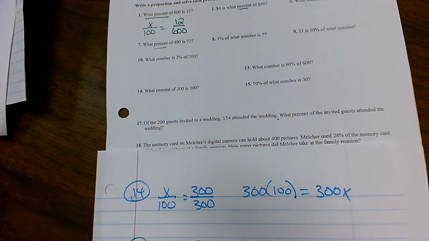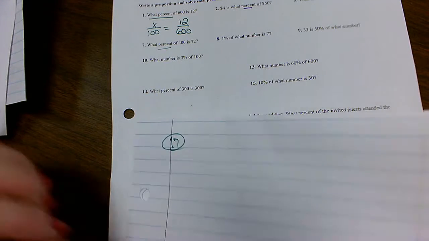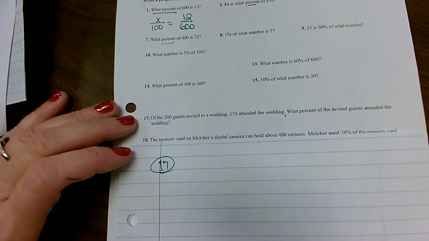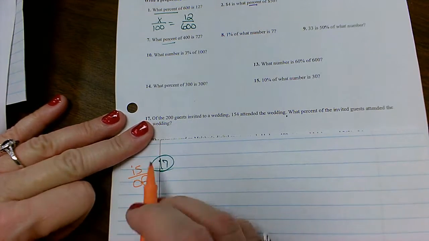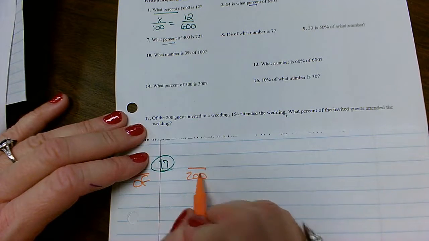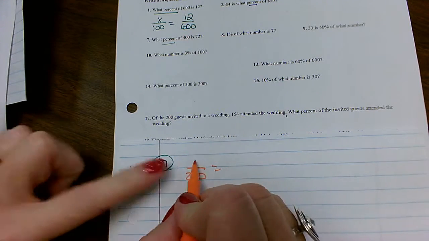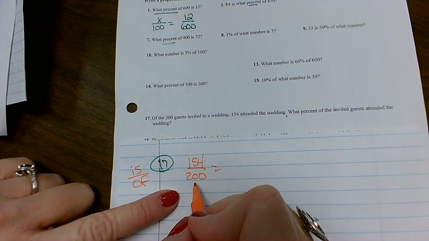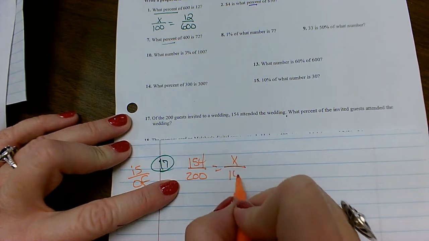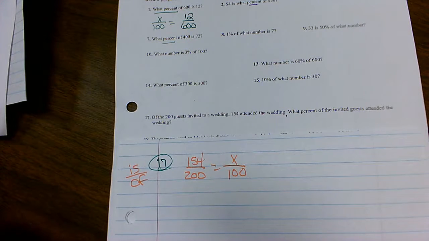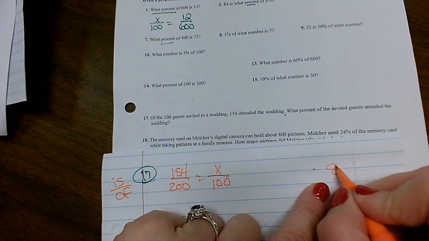Then we're going to do 17. Again, I'm sorry, I'm rushing through this. The bell's fixing to ring, and I'm just helping you set these up. And understand is of part of the whole and percent over 100. Number 17. Of 200 guests. So if I write is of, I know right now of the 200, 200's going on the bottom. 154 attended the wedding. So 154 is part of the whole. So 154 over 200. What percent, so I'm looking for my percent, of invited guests attended the wedding. So when you get this, you should answer in a sentence or at least label it like guests attended.